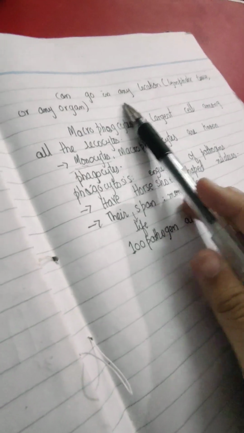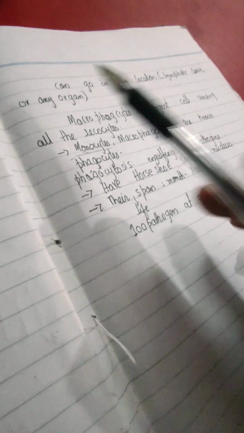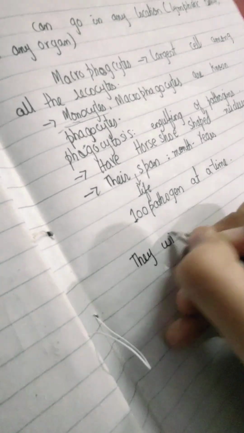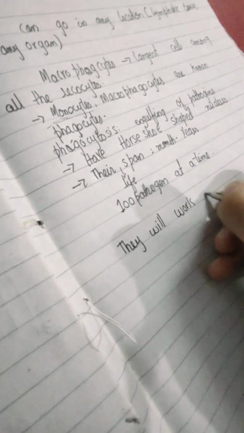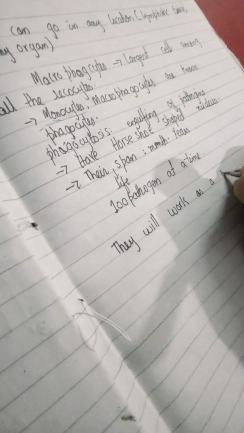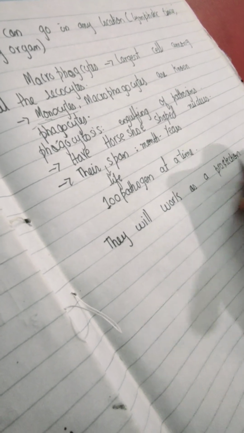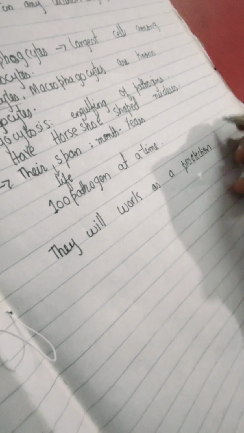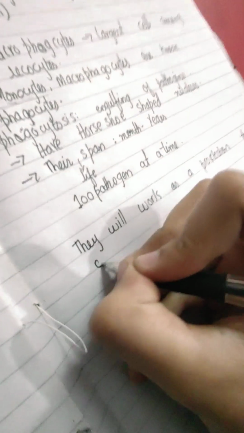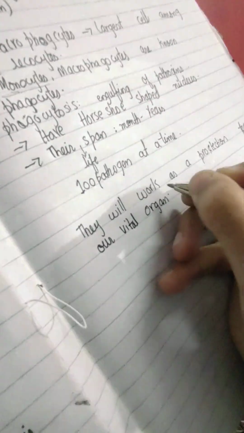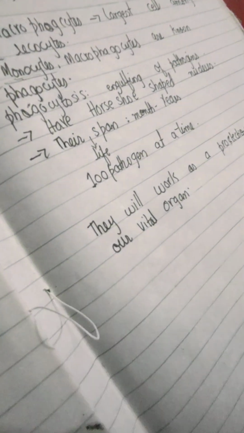What are vital organs? As I told you, macrophagocytes can go to any location or any organ, lymphatic tissue, any organ. They will work as protection for our vital organs. Vital organs are the organs without which we cannot survive.